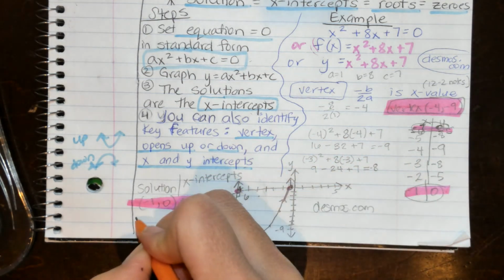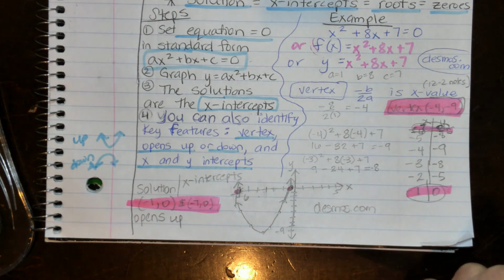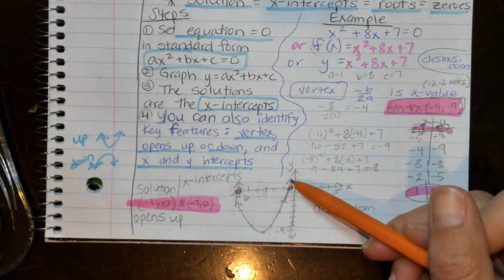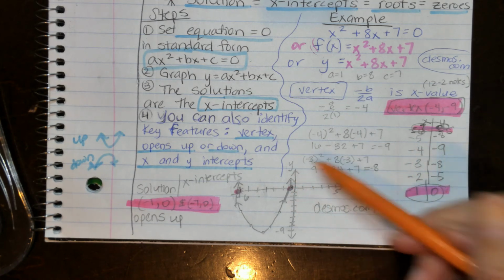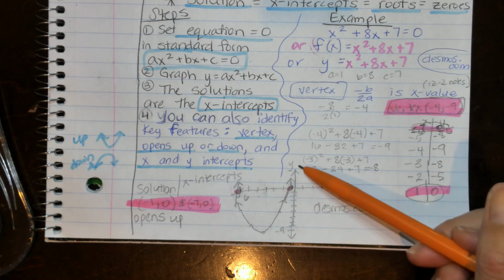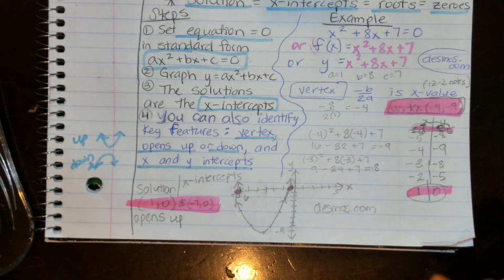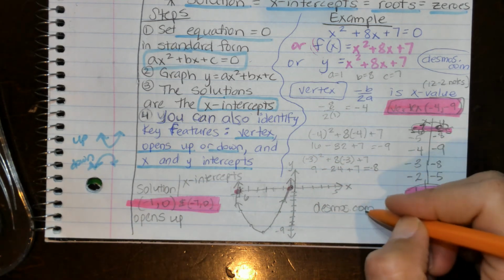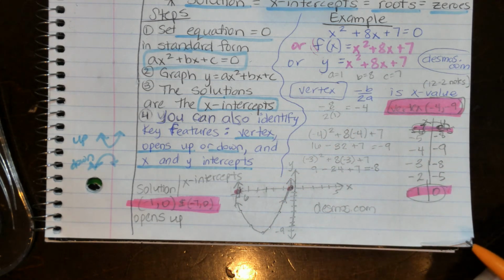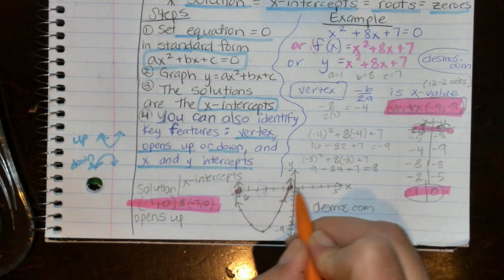It opens up. This one is going up, so I'm going to write that down: opens up. And I think the only other thing is we have to find the y-intercept. It has not crossed the y-axis yet. So I have to keep going, I guess, to see where it crosses the y-axis. And again, this is a place where you might want to go to desmos.com. But to find the y-intercept, I just have to keep going in my graph. Going to the right, that's when it's going to cross the y.